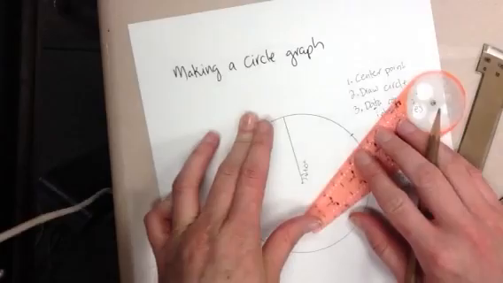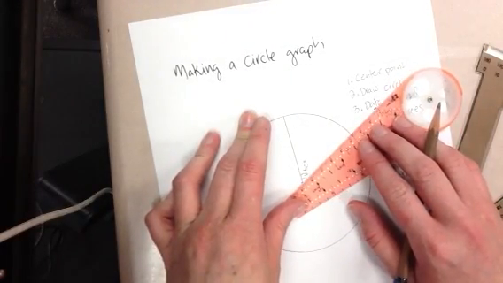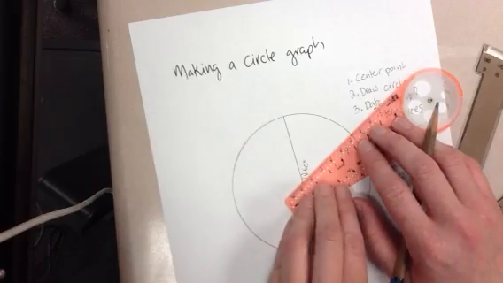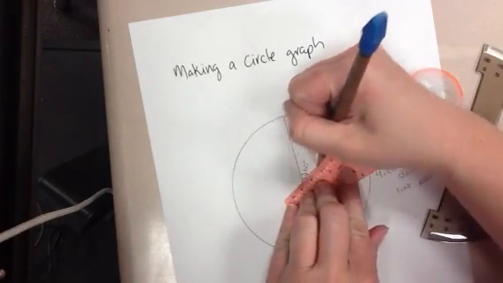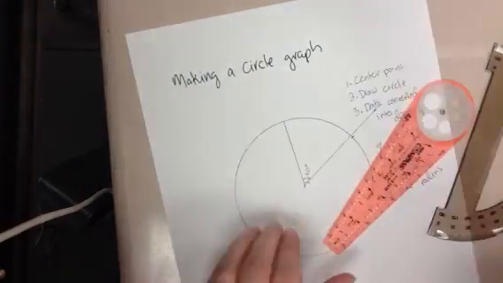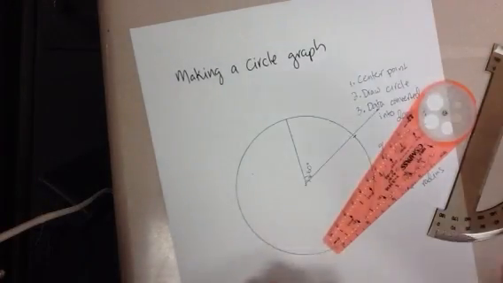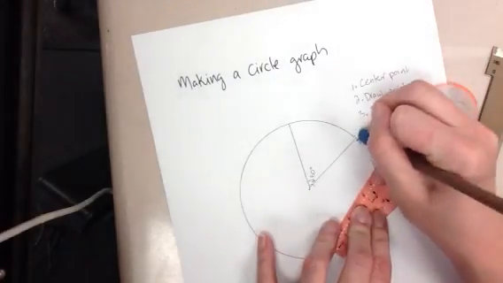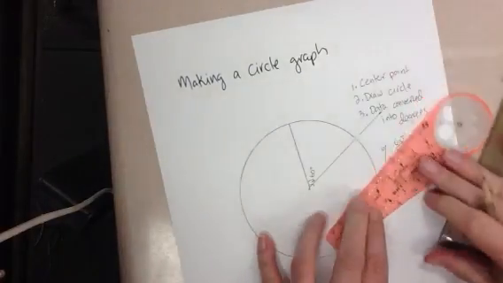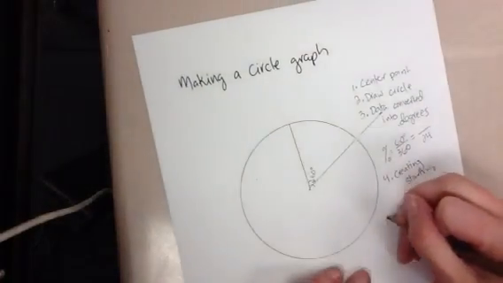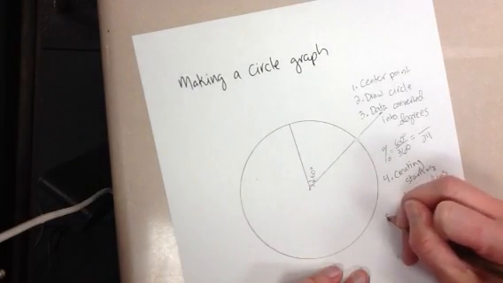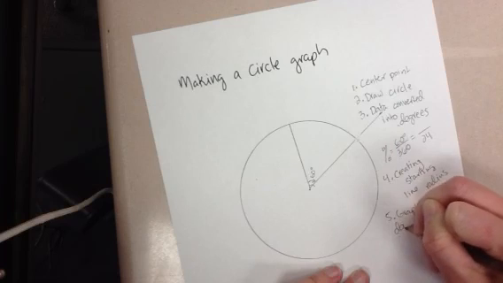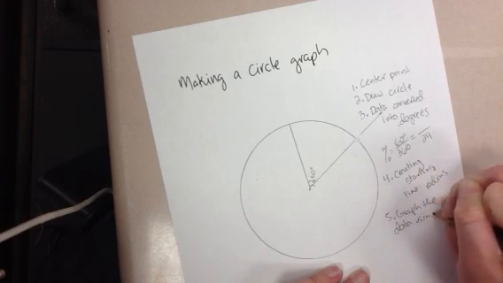I'm going to take my ruler, and I'm going to connect my center point with the point that I plotted on the circle's edge. And I'm now going to label this 60 degrees. So again, it's from here to 60 degrees. And I used the point out there because it was slightly more accurate. Let's say I wanted to do another set. So step 5, graph the data using protractor.